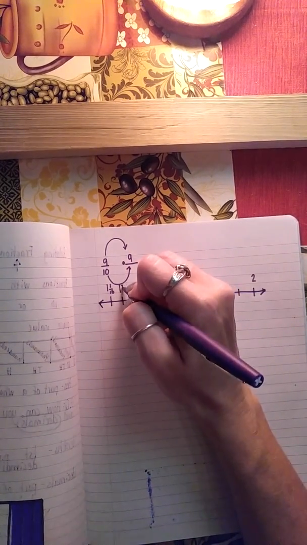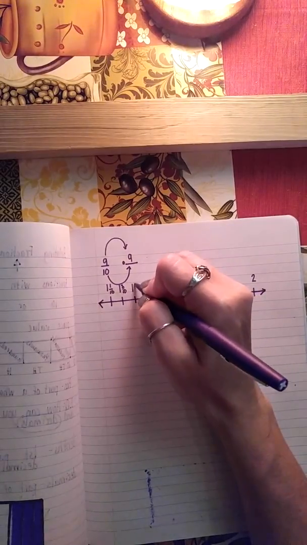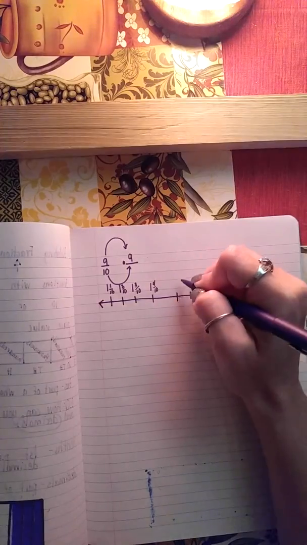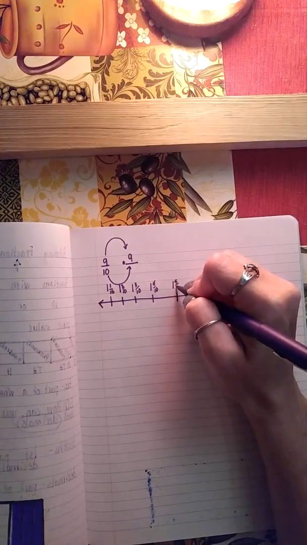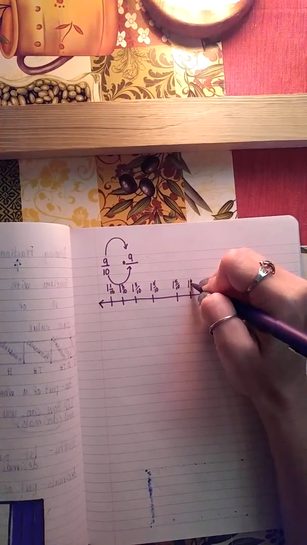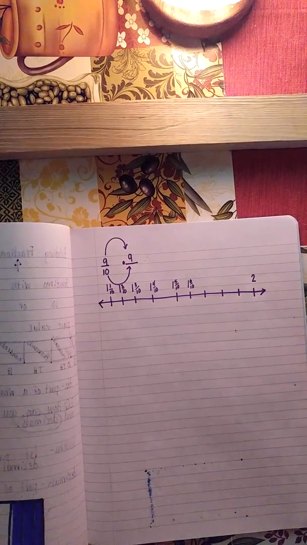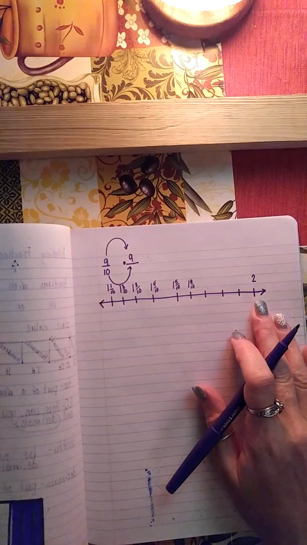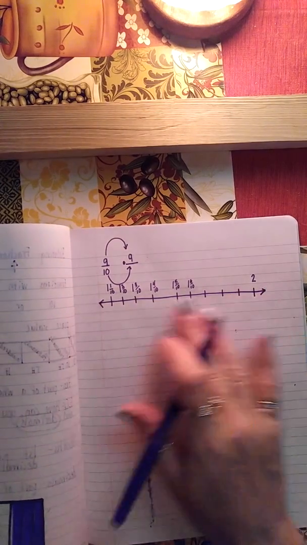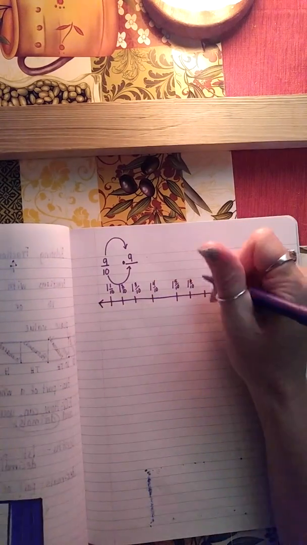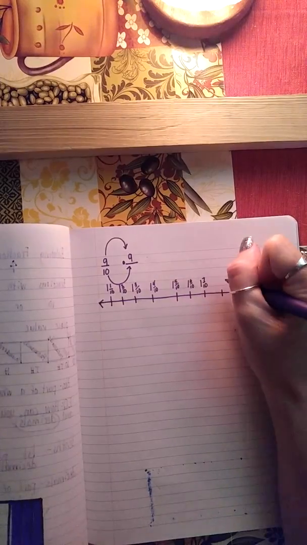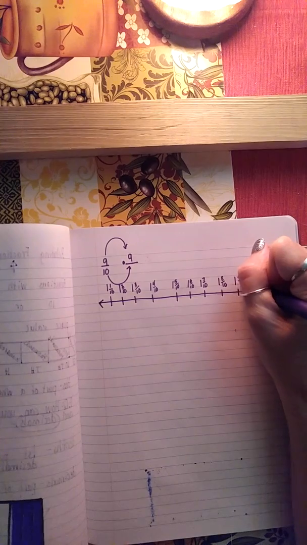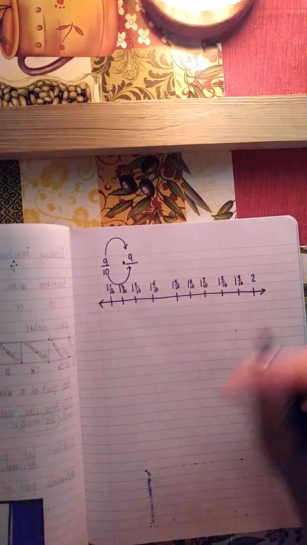So this would be 1 2/10, 1 3/10, 1 4/10, 1 5/10, 1 6/10. The children know how to do a number line. You count the number of dashes that represents your denominator, and then it starts at 1 and then moves on. 1 7/10, 1 8/10, 1 9/10, and then 1 10/10 would be 2 wholes.